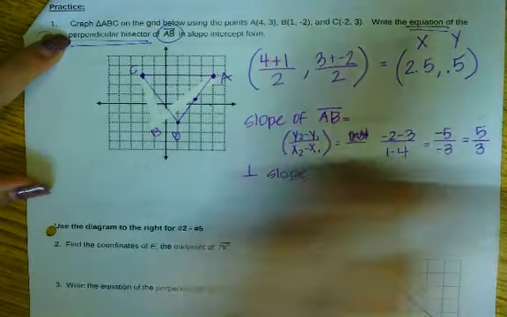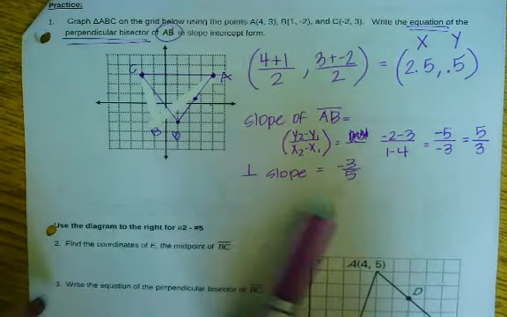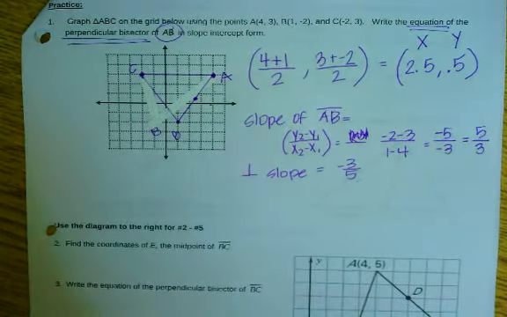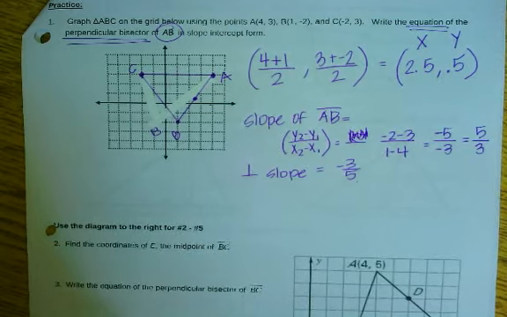I have my slope. You take y equals negative 3/5 x, and then you use point slope formula with the midpoint. Okay, you can use point slope or y equals mx plus b.